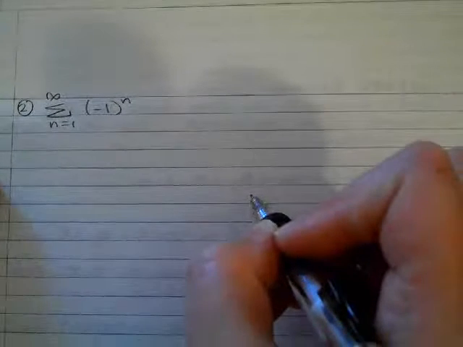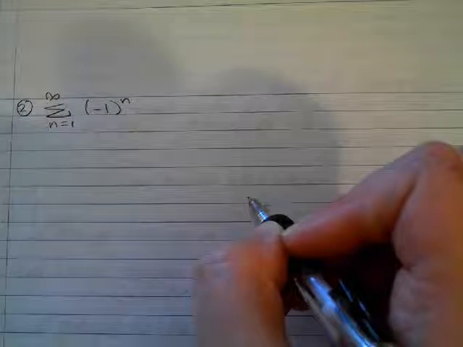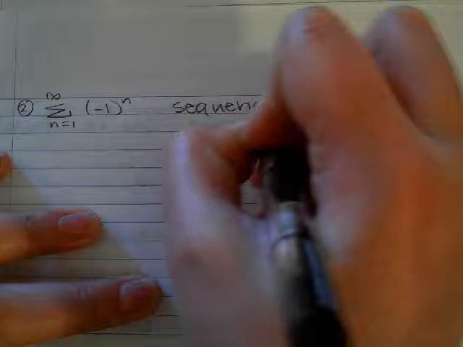Okay, example 2: the sum from n equals 1 to infinity of negative 1 to the n. Okay, so if we were to write out the sequence, what is the first term?